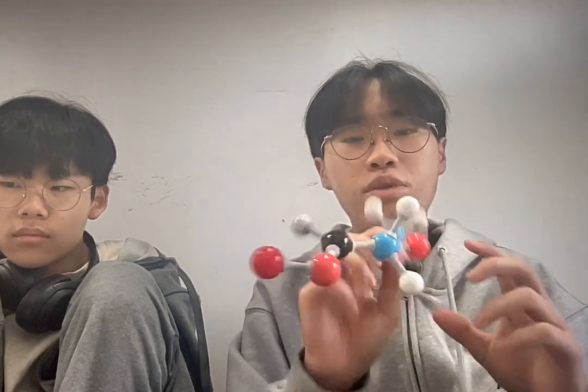Therefore, overall, we built a subunit of amino acid and connected those to each other to form a protein, which is a macromolecule.